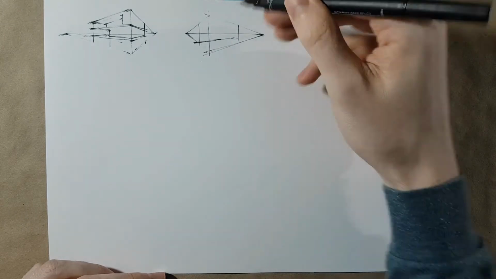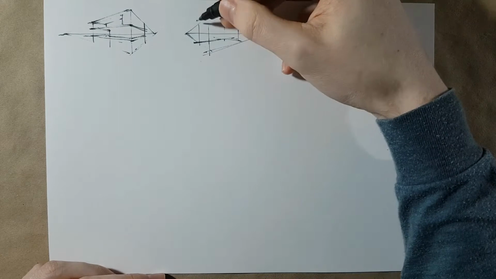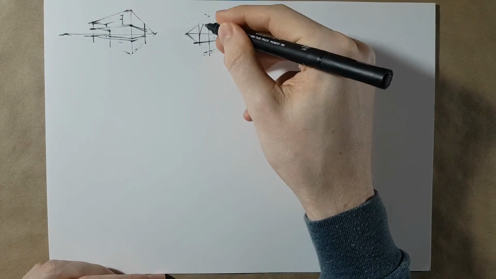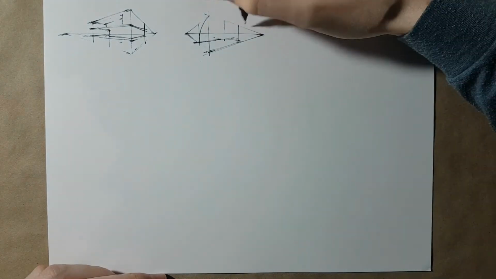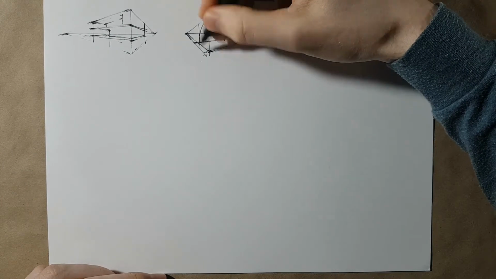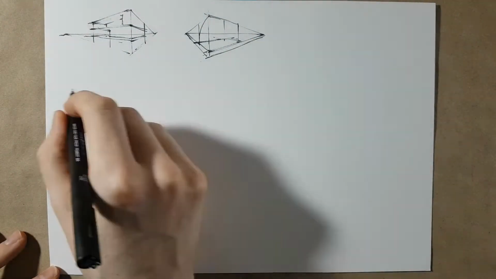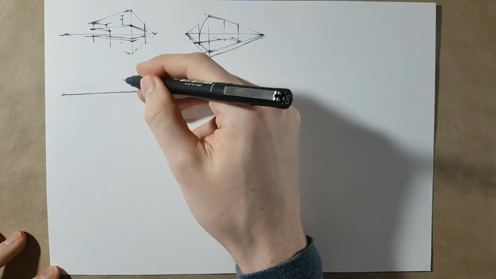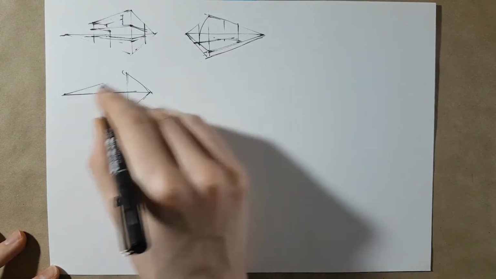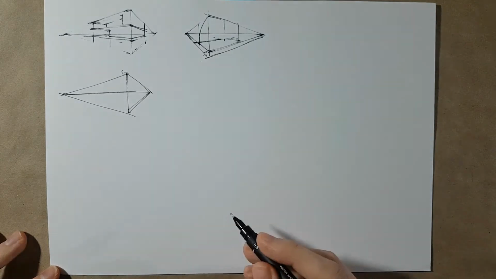So I'm creating a horizon line, a vanishing point, and a center line first, and trying to make the position that I'm placing the house vary between them so that you're getting different vantage points, and experimenting with what works best.